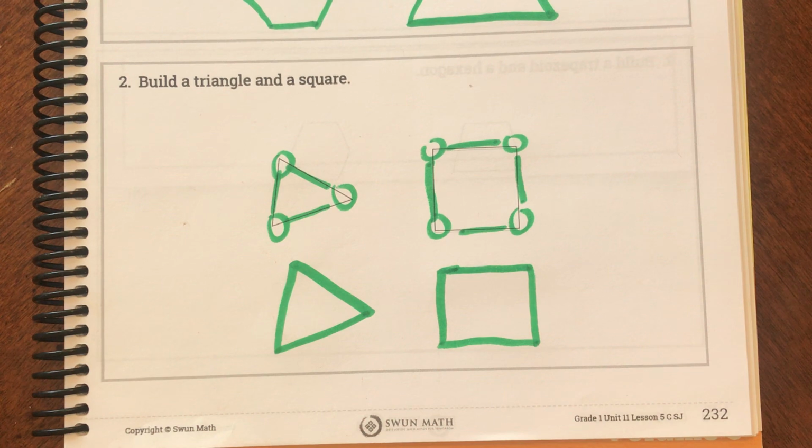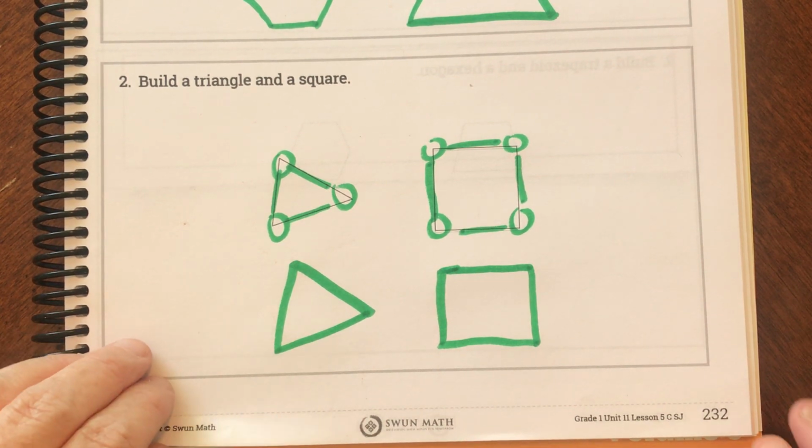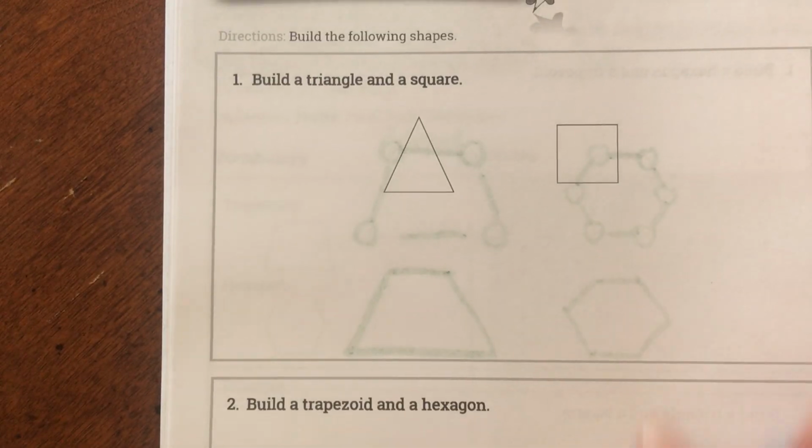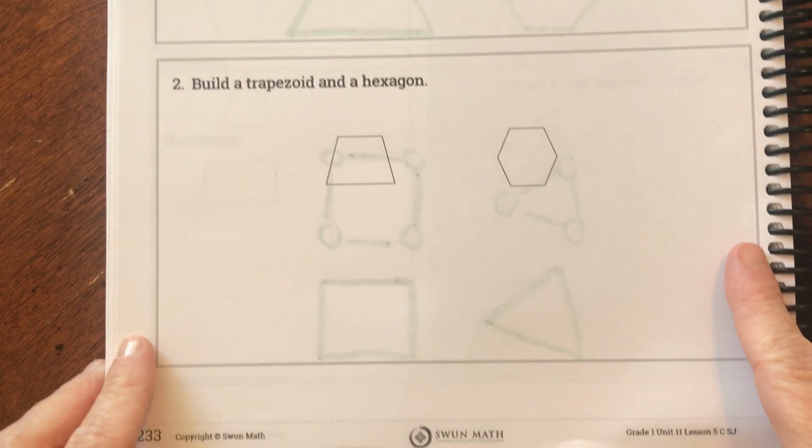Okay, so ladies and gentlemen, that was a really quick lesson. Today you're just practicing drawing them, and they just want you to practice drawing some more by yourself. Okay, have a great day.